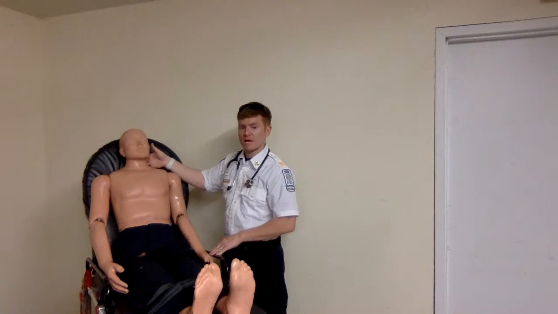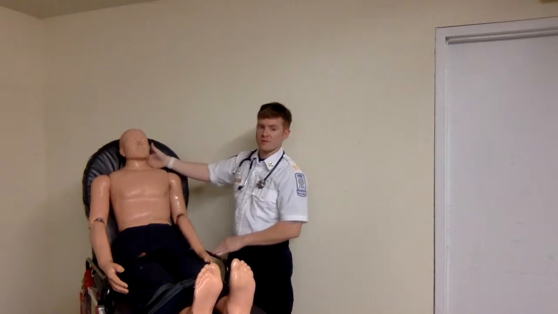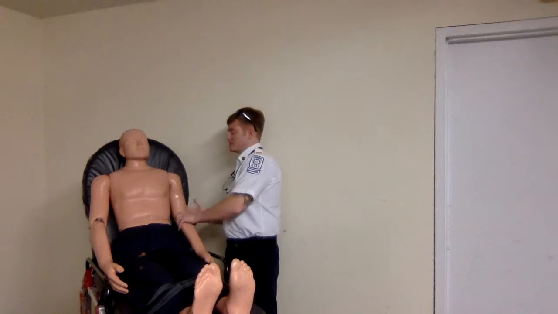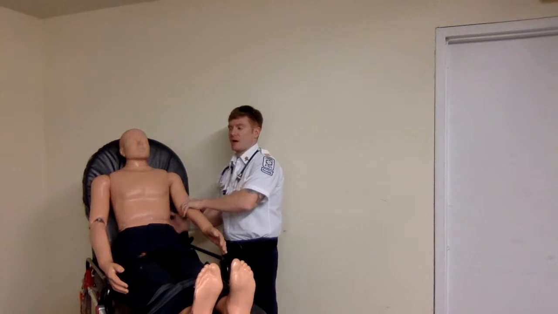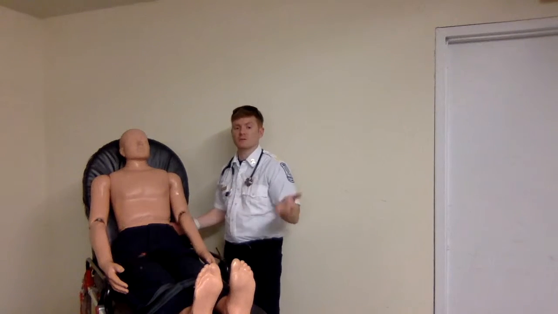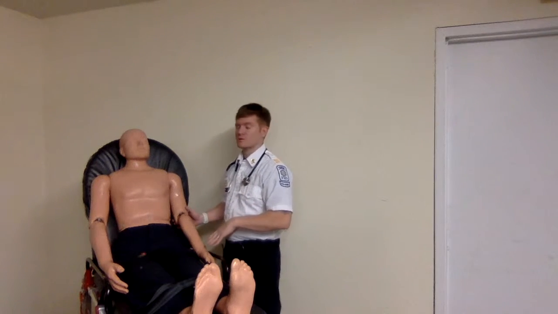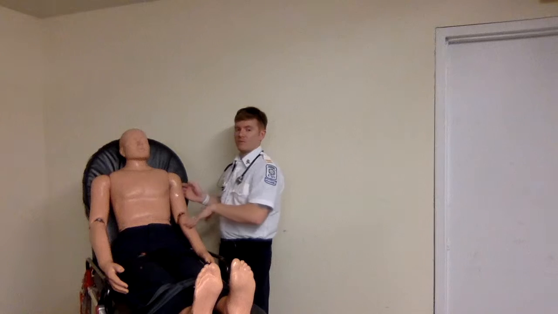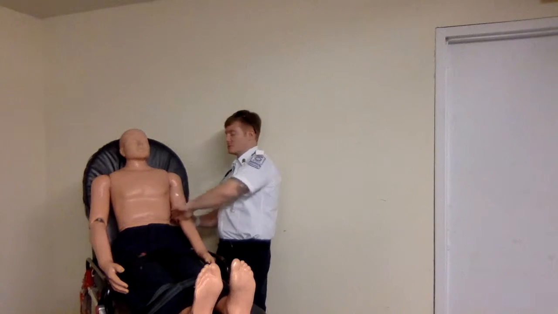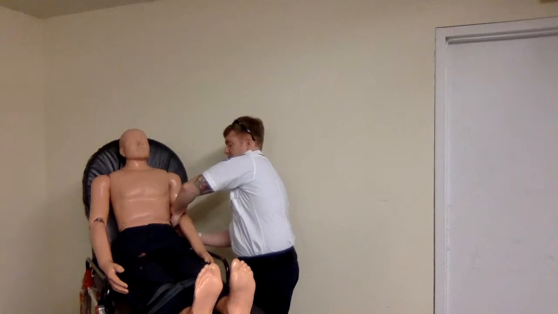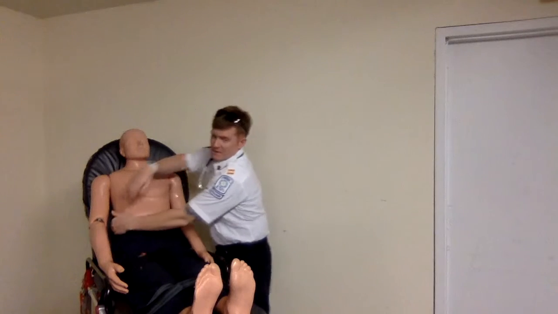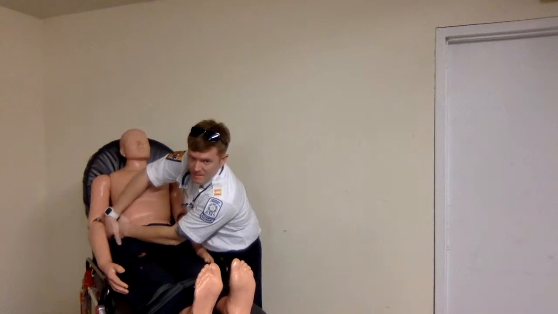And I would palpate his spinous process. So moving down the spinous process, we would palpate all the way down, noting any tenderness, any lumps, any lesions, any pain upon palpation. Next, we want to start by tapping on the costovertebral angle to see if he has any tenderness. And we'll repeat that on both sides of the patient.